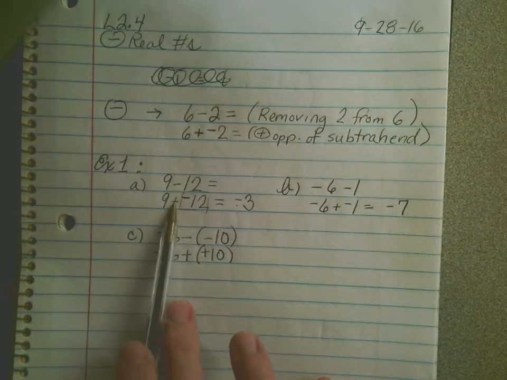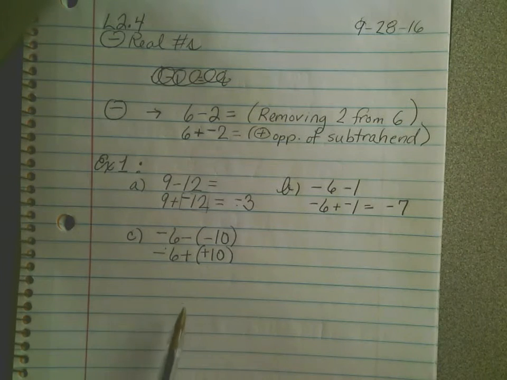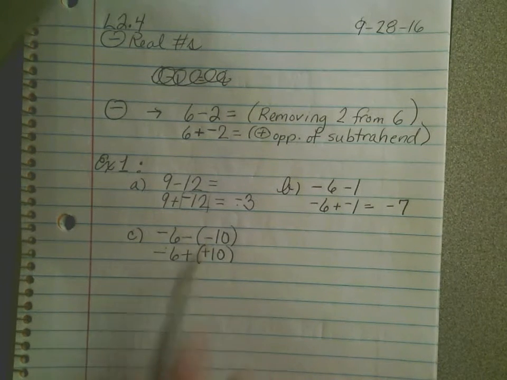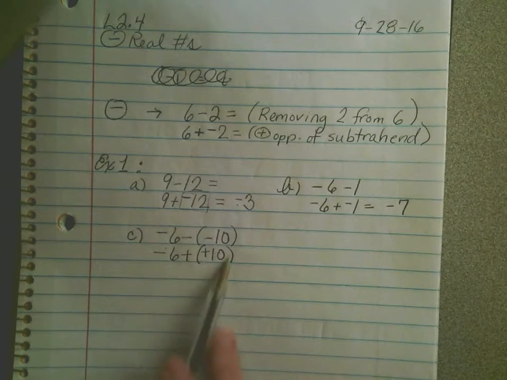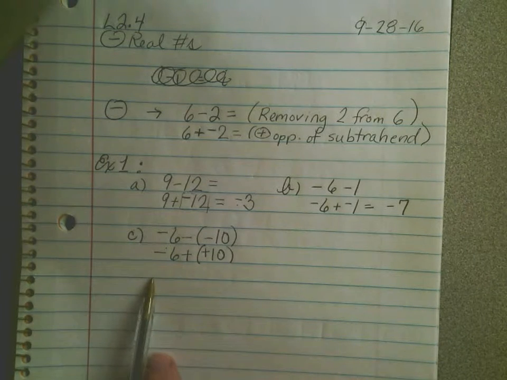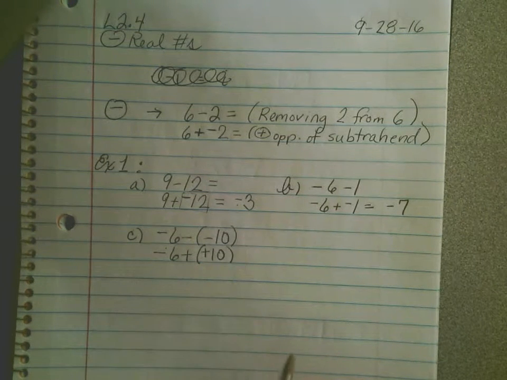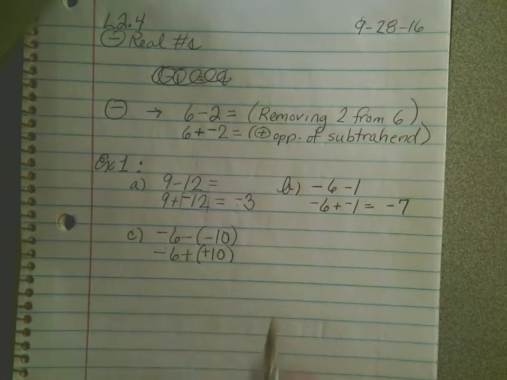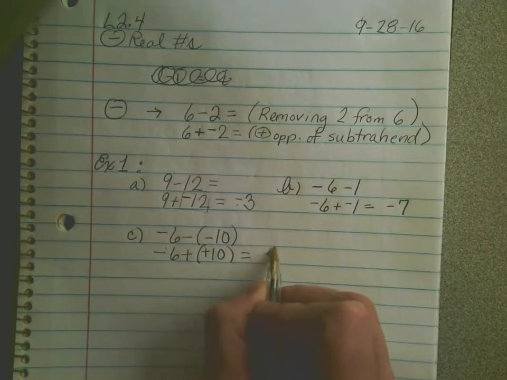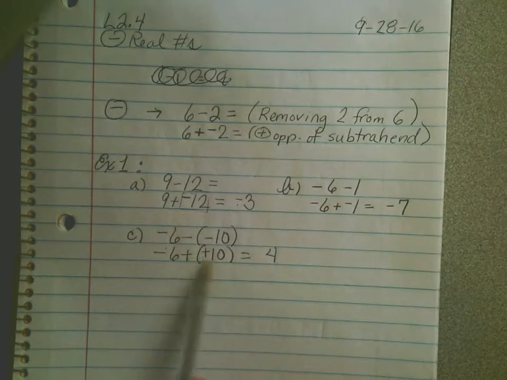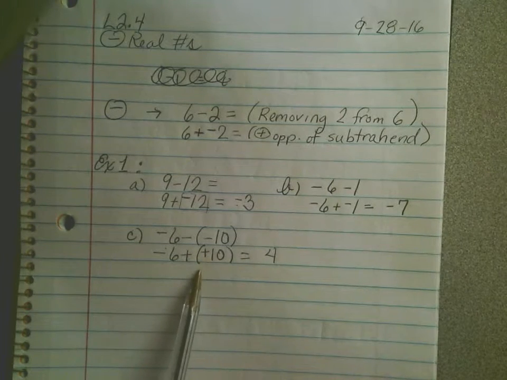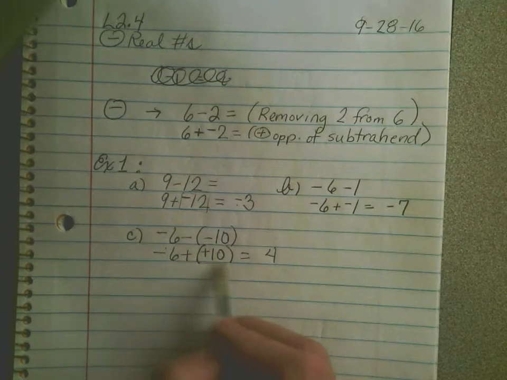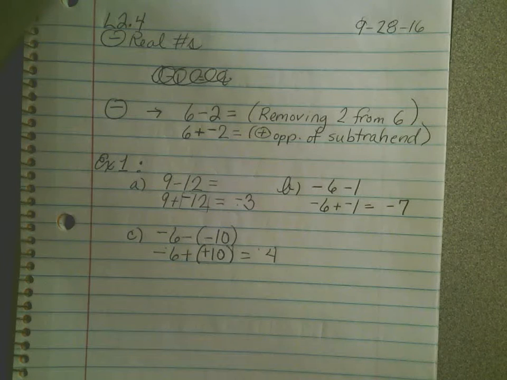Remember, we flip the sign, so add the opposite of the second number, which makes it this. The rule it follows is the same thing as A. When combining two different signs, find the difference and keep the sign of the one that has a larger absolute value, which in this case is 10. That's why it remains positive.